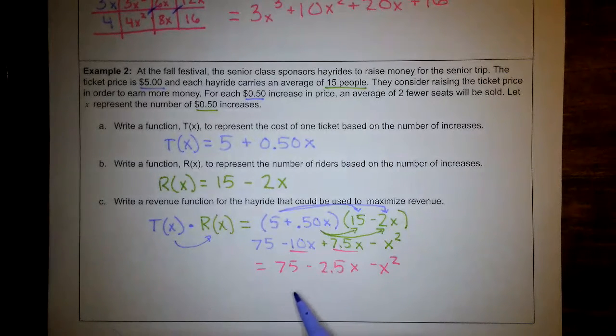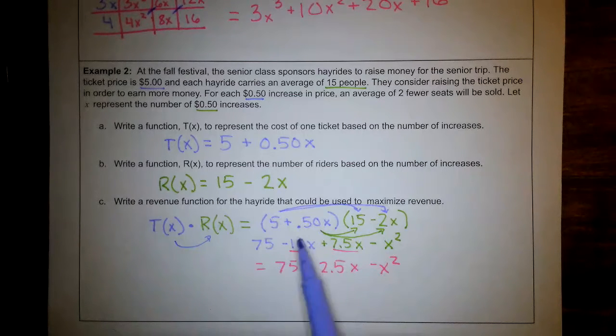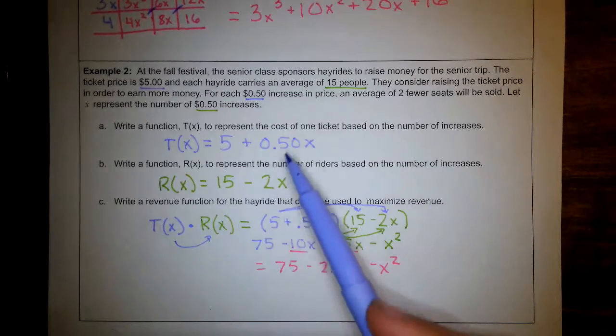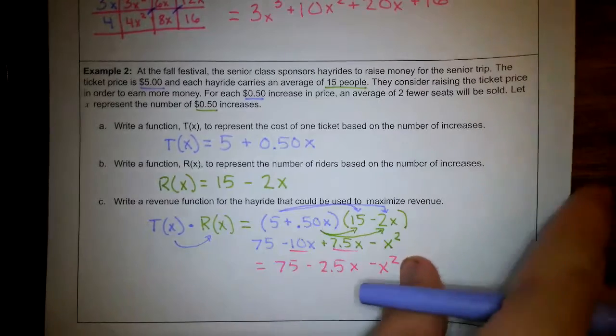Because I was running out of room here, I just decided to do the distribution method instead of the area method. So I'm taking the 5 and distributing it over here. I'm taking the 0.50x and distributing it again there. I color coded it here, and I got 75 minus 2.5x minus x squared. So that is the revenue function for the hayride that could be used to maximize revenue. So this combines both of these factors up here. Almost done, guys. Only 2 more examples.